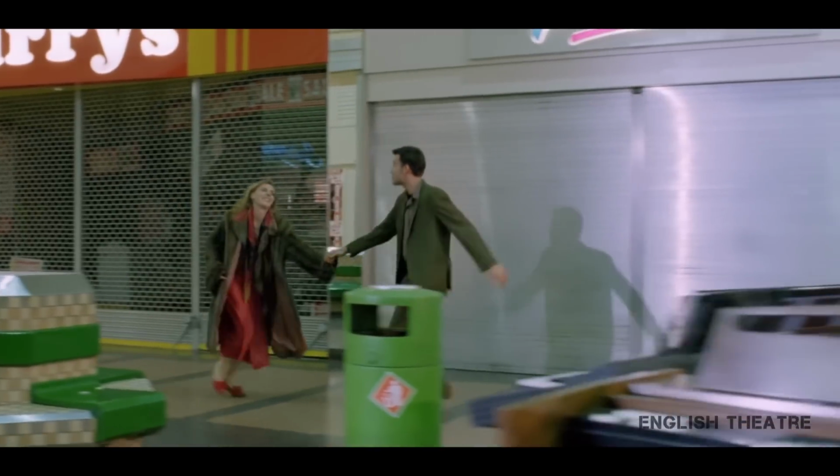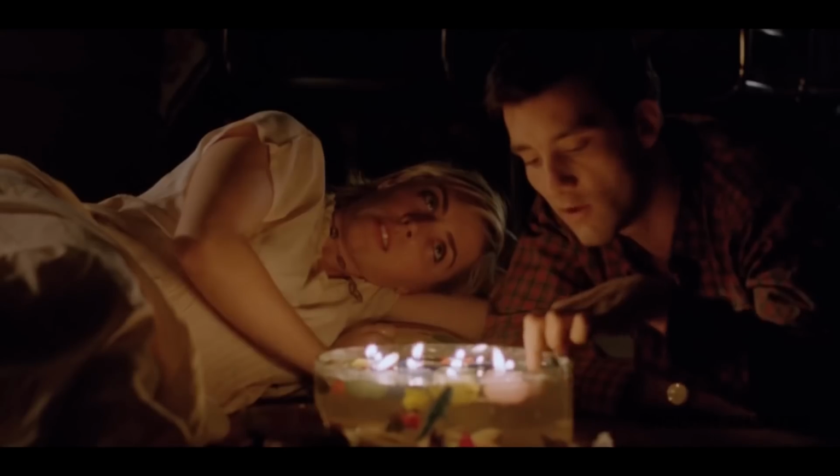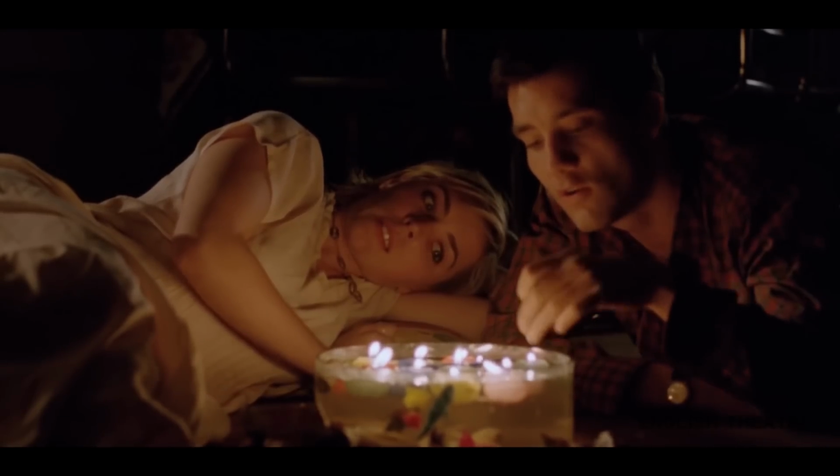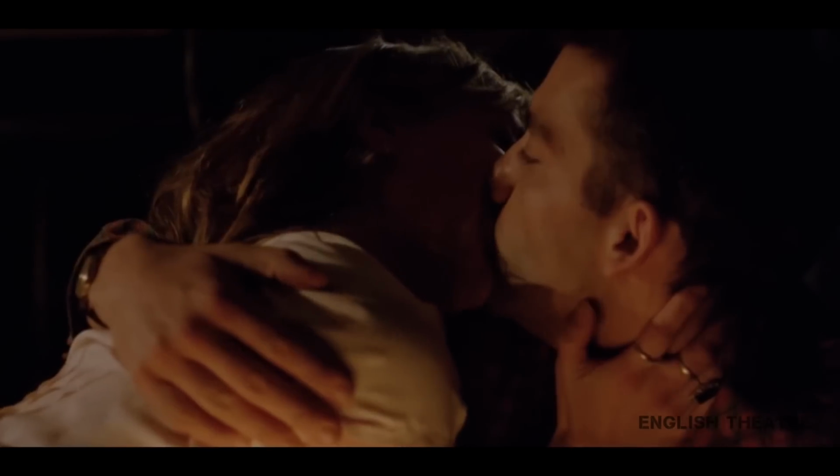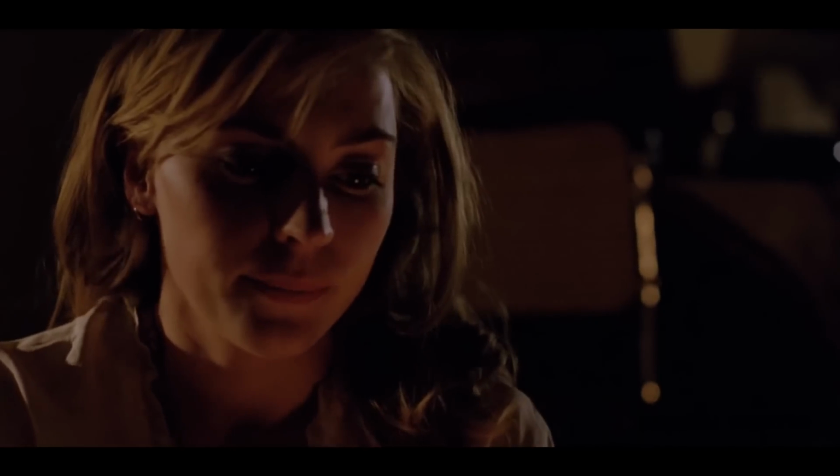Natalie feels happy spending time with Richard. And when they returned home, Natalie thanked Richard for making her day happy, and she also kissed him. But later she said sorry for her behavior, and went back to her room. But Richard started loving Natalie from that time.